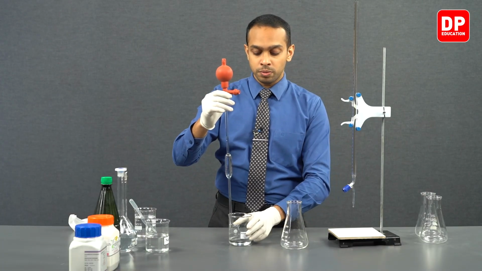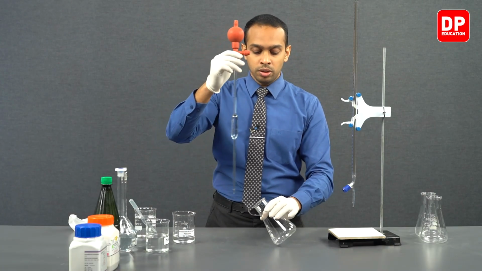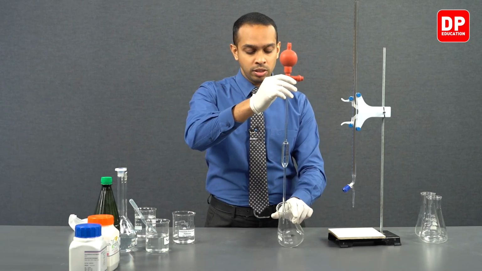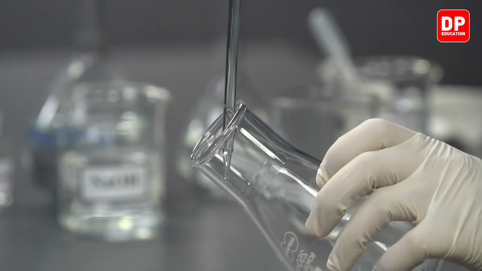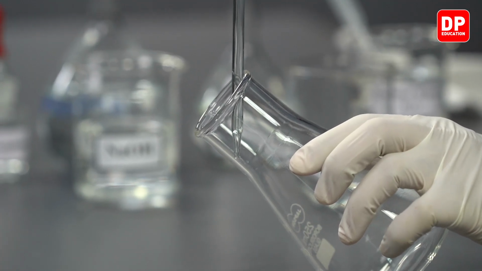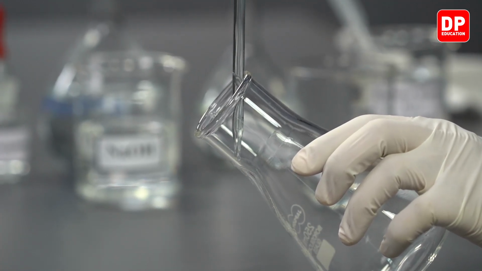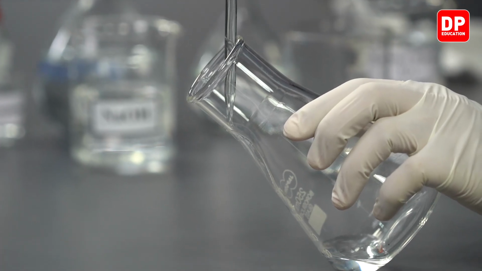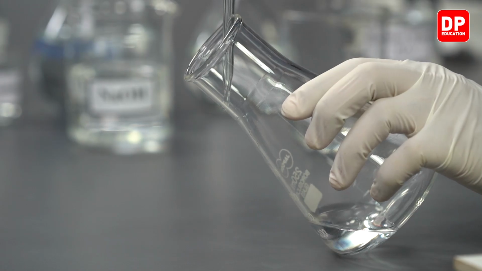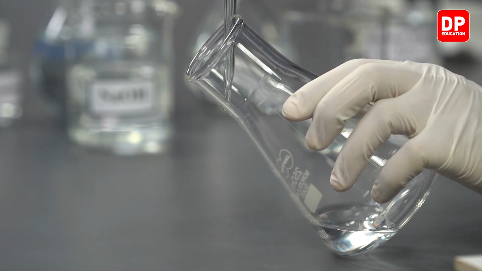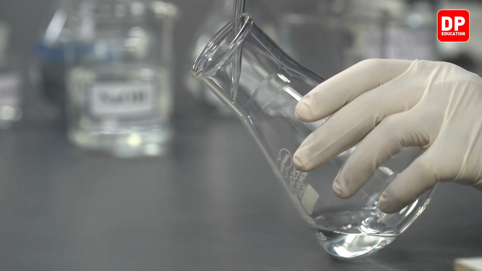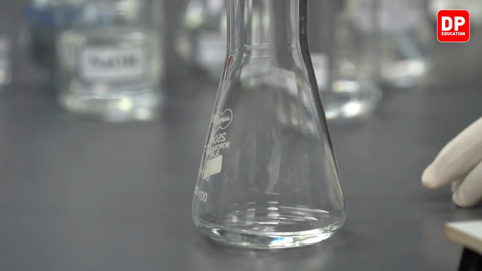Now we are going to transfer this volume to a titration flask. And when you're transferring this volume to a titration flask, make sure the tip of the pipette touches the interior wall of the titration flask. And then you will have the volume of the solution run through the pipette onto the interior wall of the titration flask and get collected inside our titration flask here.